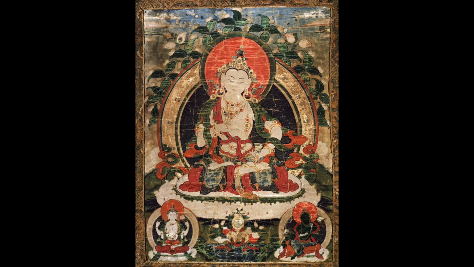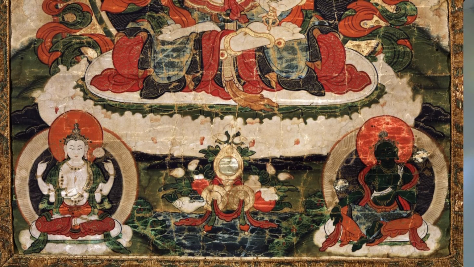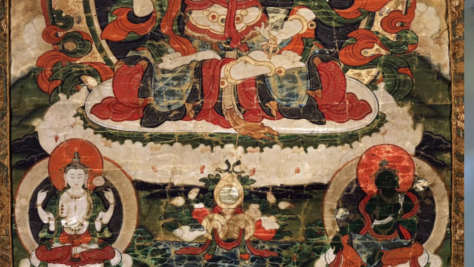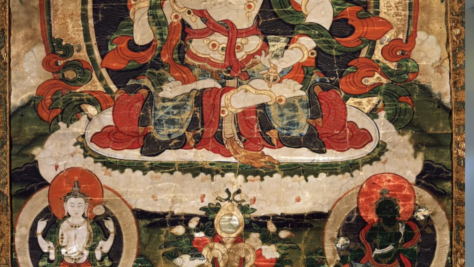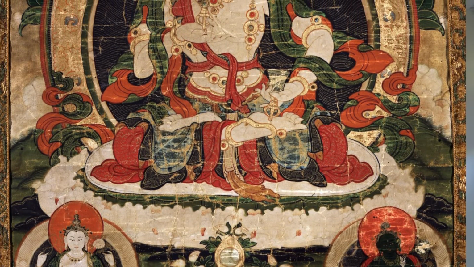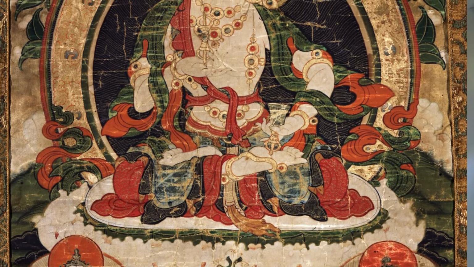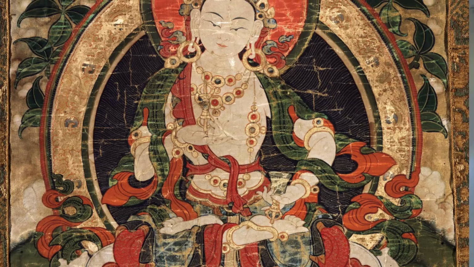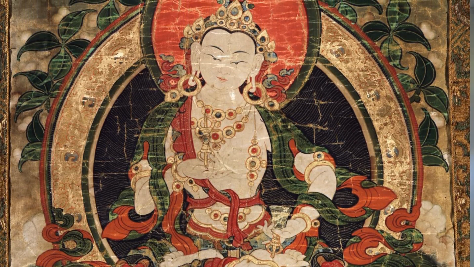Now, for basic iconography, we have to understand that Vajrasattva is a very popular deity, very well represented in art. He's male, he's generally white in color, with one face, two arms, and peaceful in appearance. So, in terms of basic iconography, that's it.